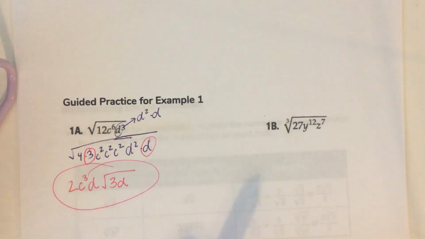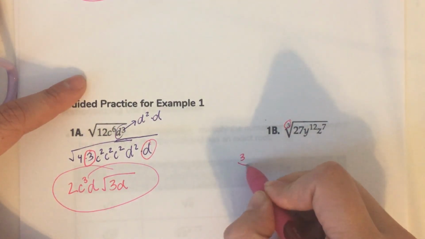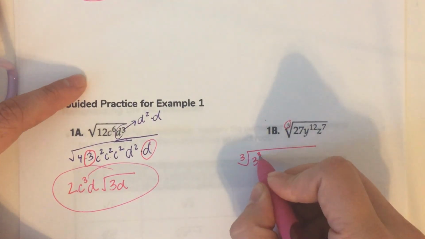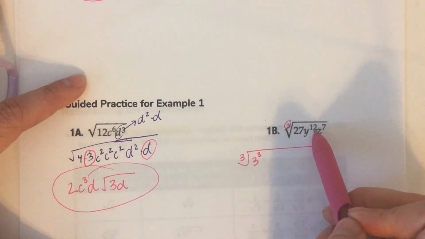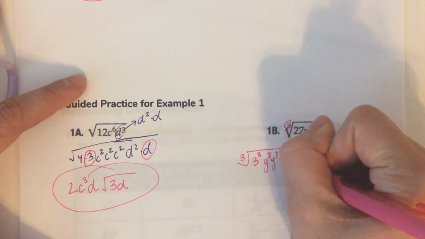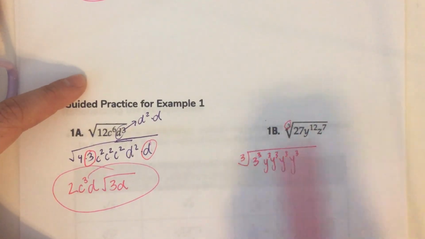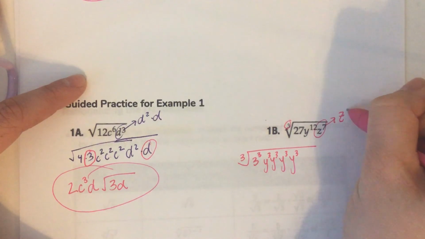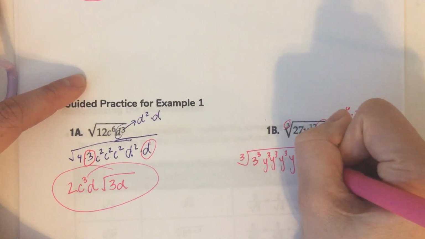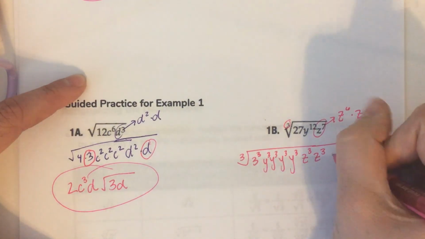So then our last little guided practice one here, we're working with our cubed root, so we're thinking groups of 3. Breaking this down, 27 is actually 3 cubed. And then 12 divided by 3 is 4. So I actually have 4 y cubes here. I'm just going to go ahead and write them all out. And then 7 divided by 3 is not a nice number, so I'm going to rewrite this as z to the 6 times z. 6 divided by 3 is 2, so I have 2 z cubes with 1 z left over.